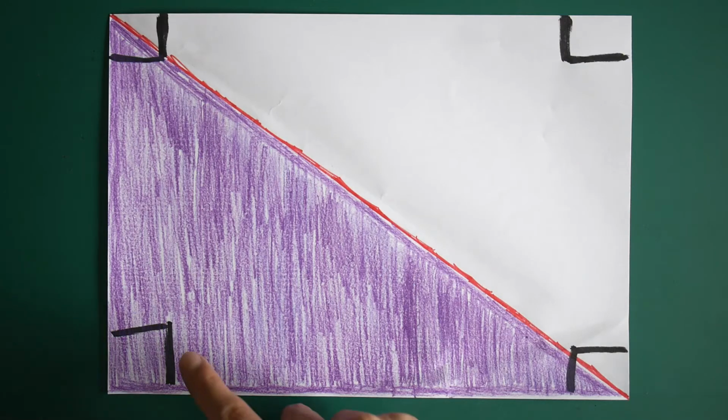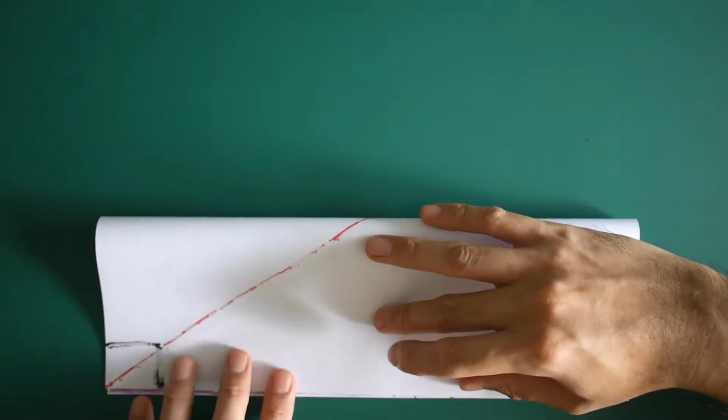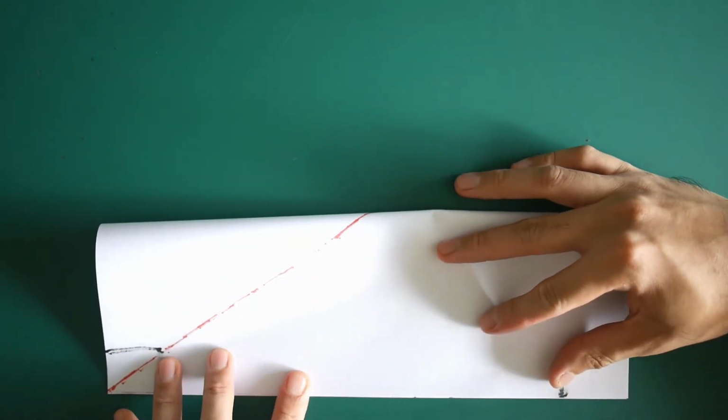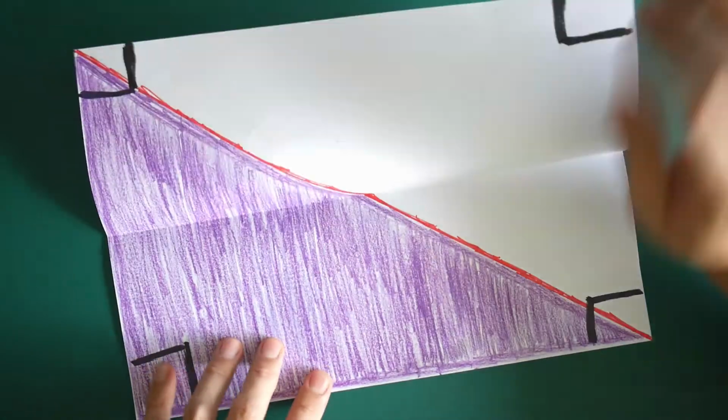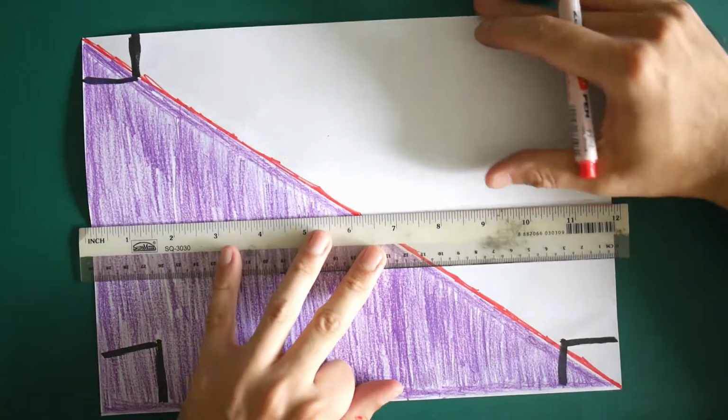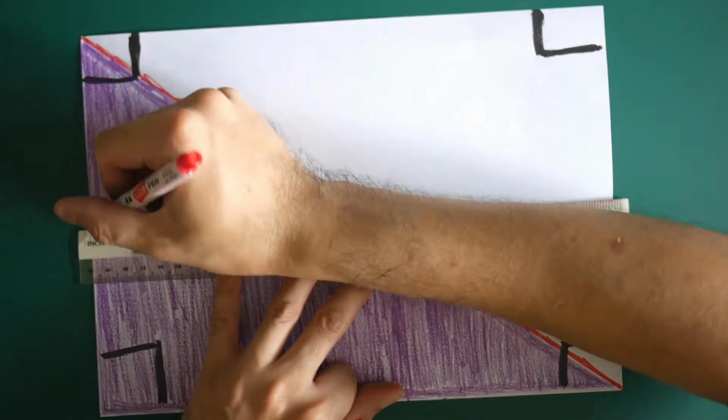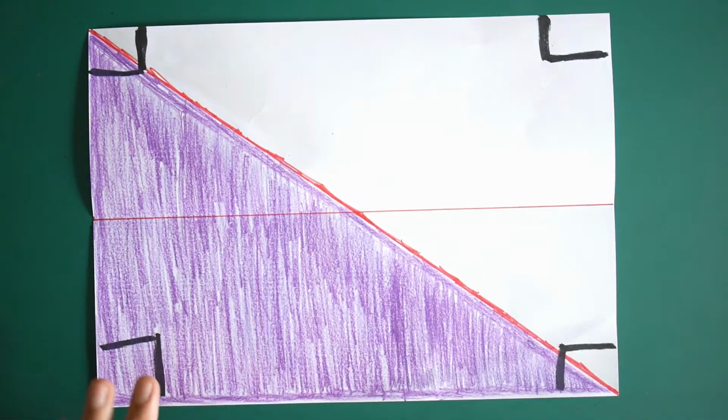This triangle has a right angle at the corner. Let's fold the rectangle in half like this. And then we open up. And you can see that we have split the triangle as well.